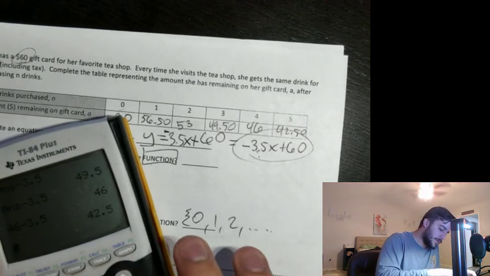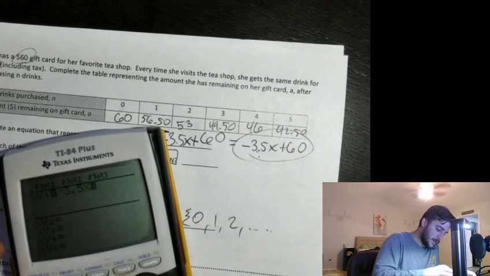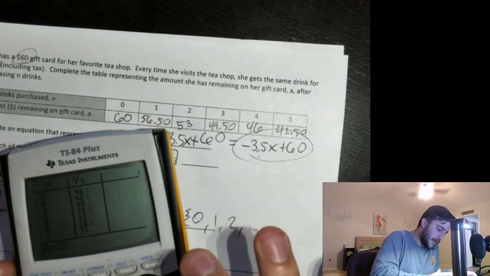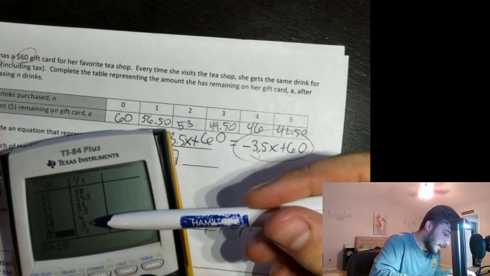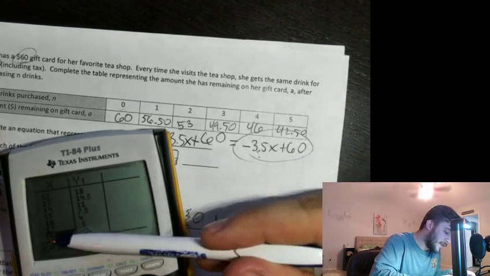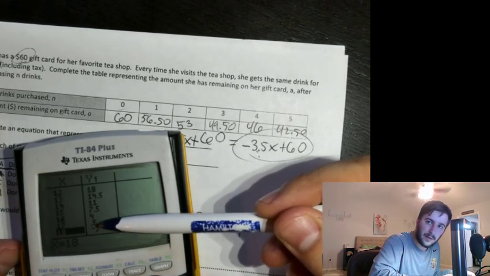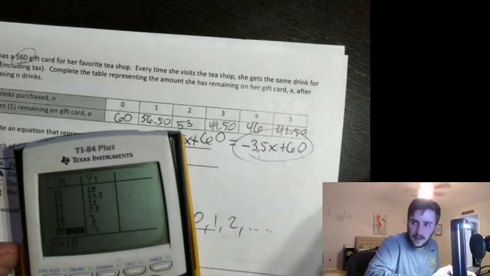So what we can do is this. We can plug in that equation again. Negative 3.5x and then plus 60. Let's look at the table. Where do we have 0 money? Where do we run out of money? Ooh, okay. Looks like we can get, see, right before we get 18 drinks, we're negative for the 18. We don't want negative money. We want where we have some money left over. We can get 17 drinks before that gift card runs out.